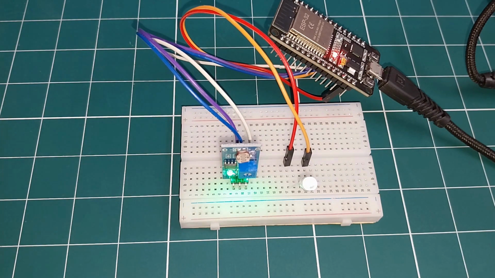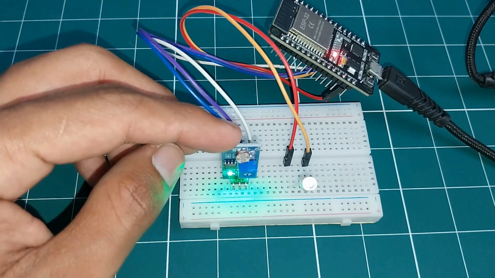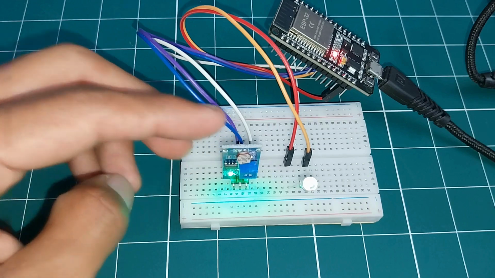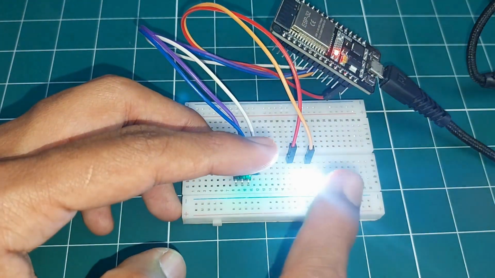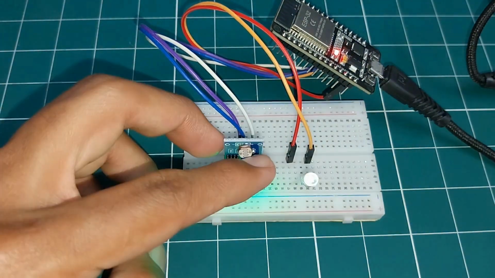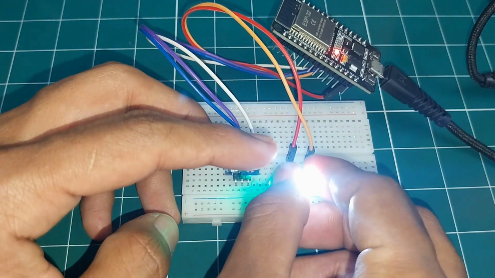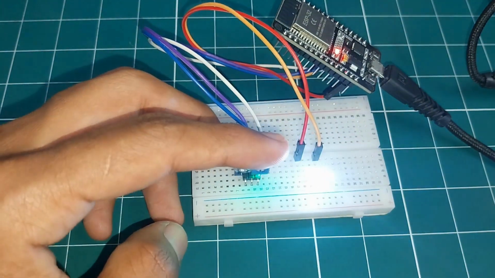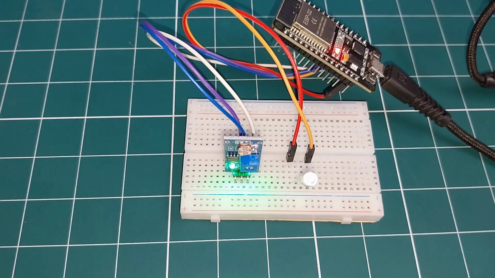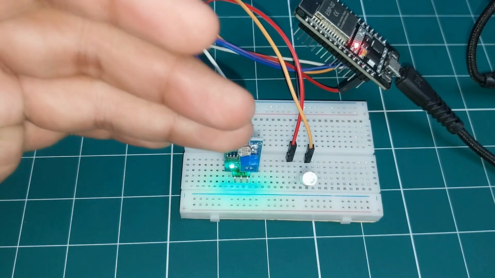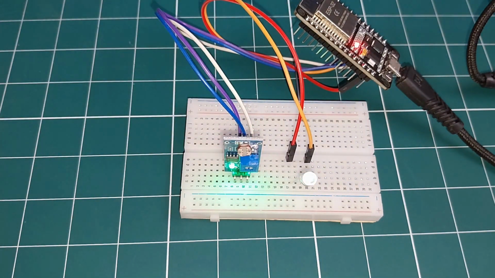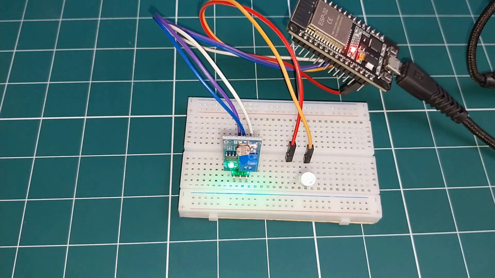What we are doing here is using the LDR module as a light detection module. Whenever I'm covering this LDR module, the white LED turns on. That means this white LED is working as a torch. Whenever I remove my hand and let the light reflect on the LDR module, the white LED is off. And the connections here are a bit different from what we did earlier.